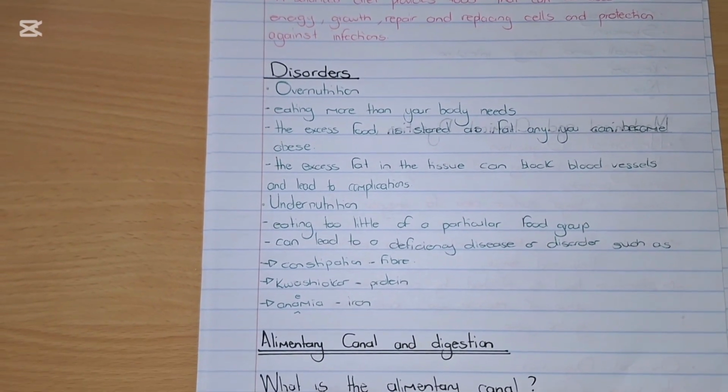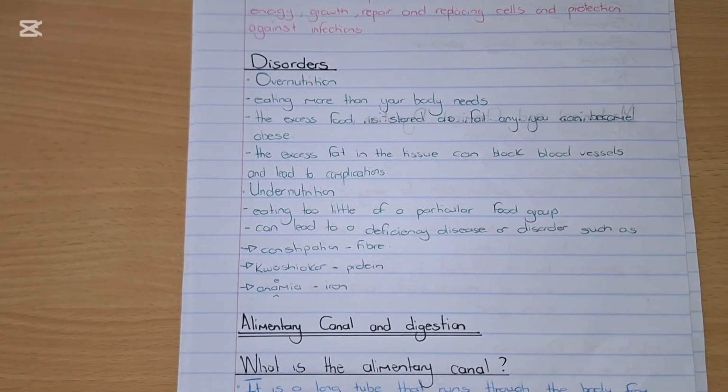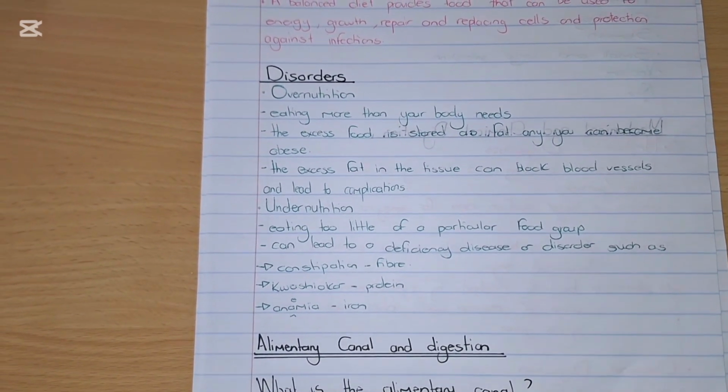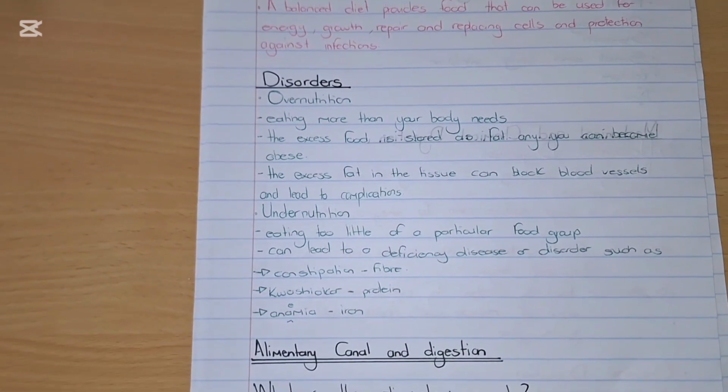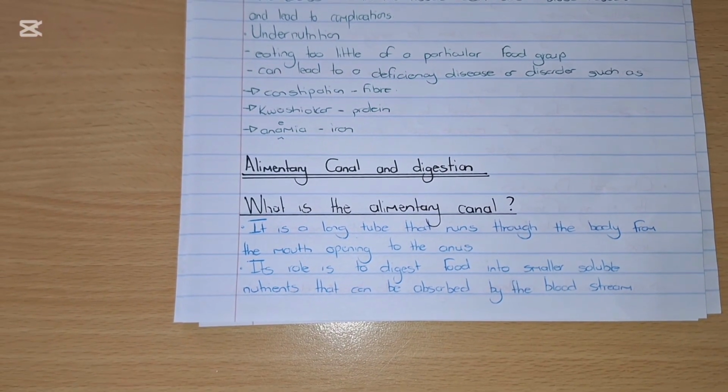Then there's kwashiorkor, which you've learned in life skills or life orientation, where you're not getting enough protein. And then we have anemia, where you don't have enough iron in your body. Cool. So now we are at the alimentary canal and digestion.